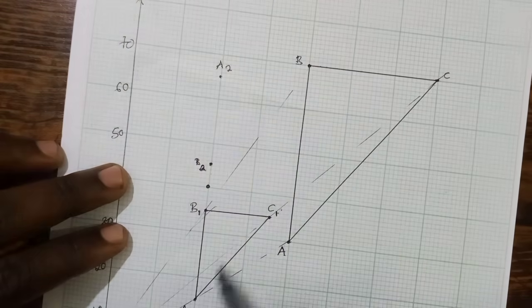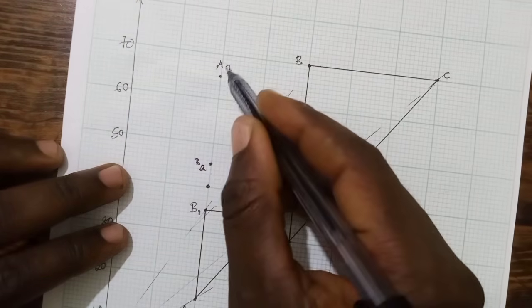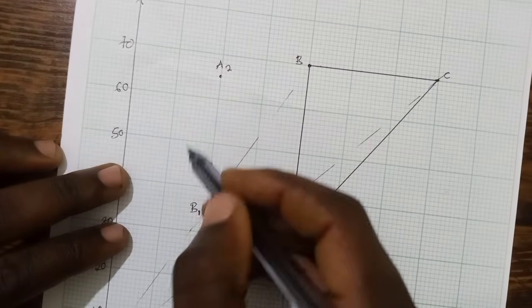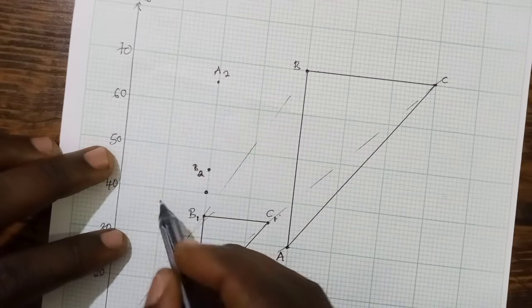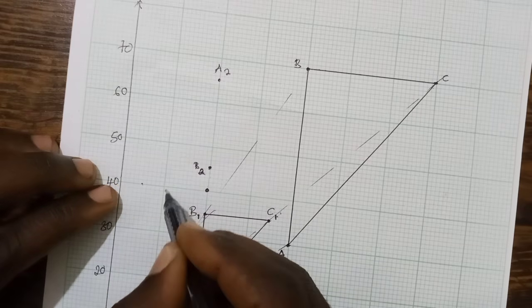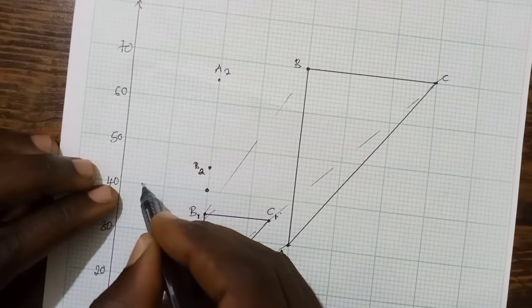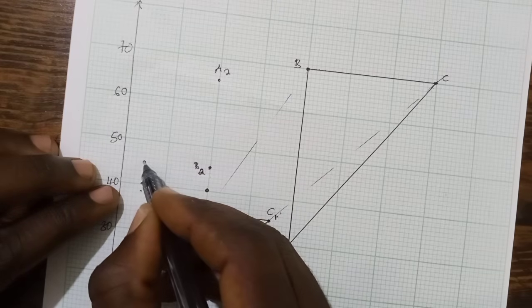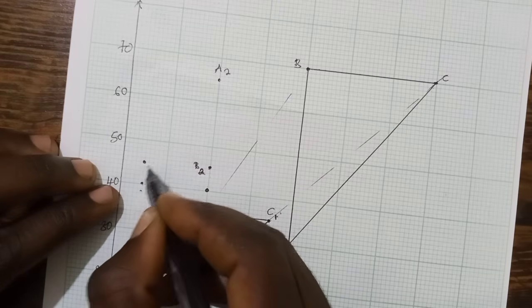You see, this A will rotate 180 up to here. C will rotate 180 up to somewhere here, 1, 2, 3, 4, 5. Yeah, up to here. It's supposed to be right here. This will be our C2.